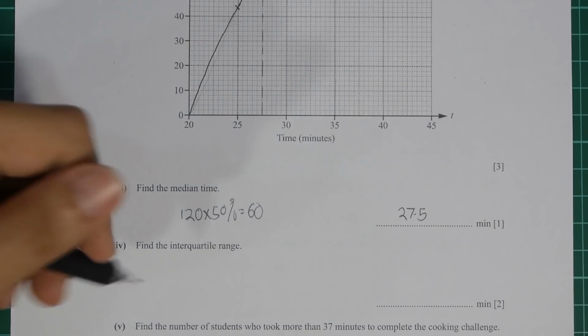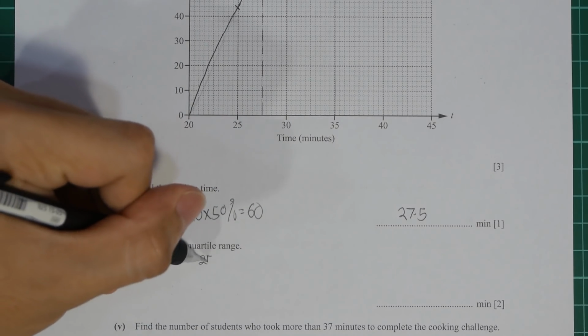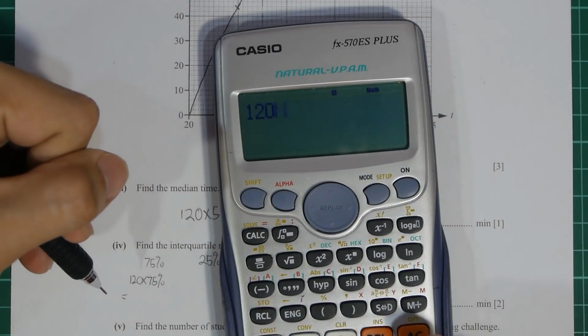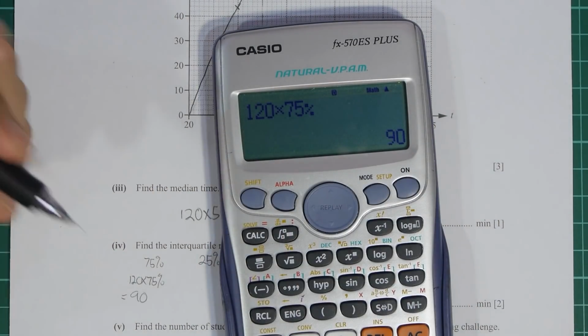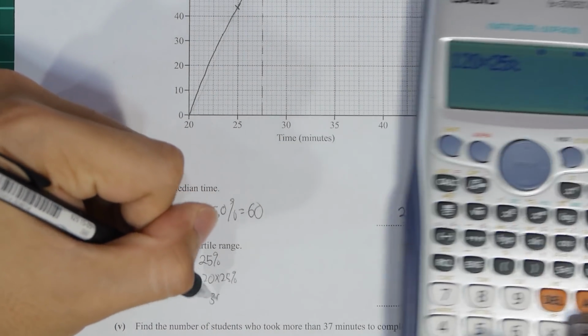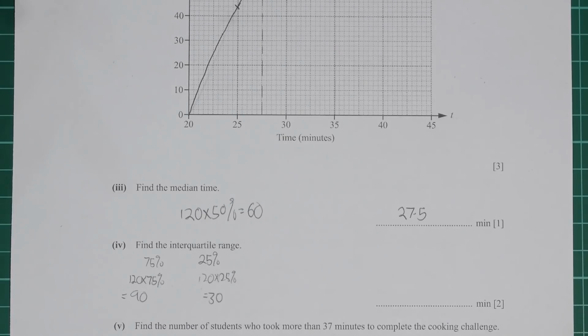For you to find the interquartile range, you need to identify the 75% and 25%. So it is 90 and 30 respectively. After you draw it down, you get 32 and 23. So their difference will actually be 9 minutes.